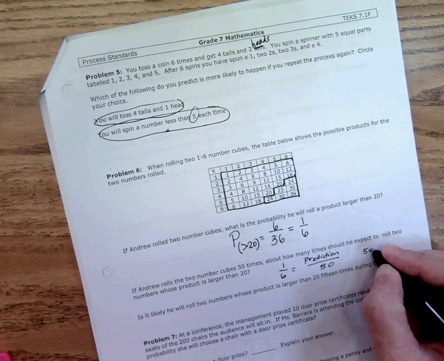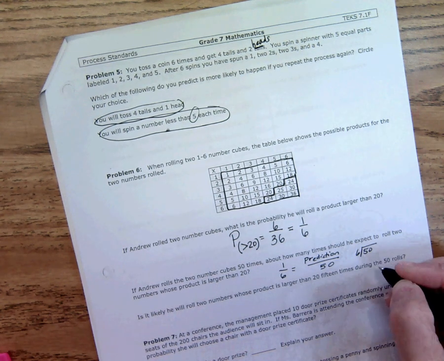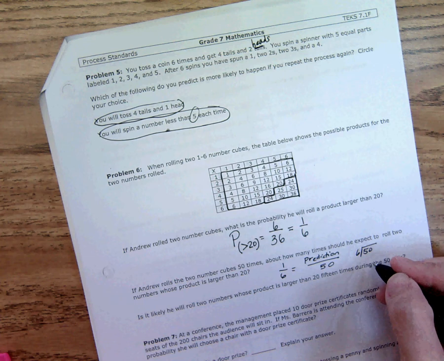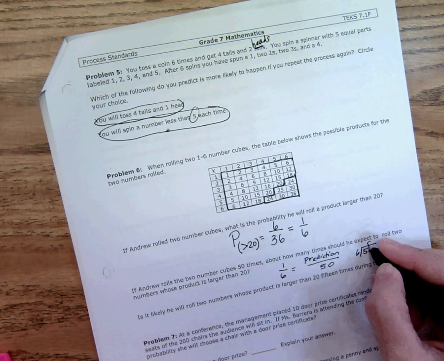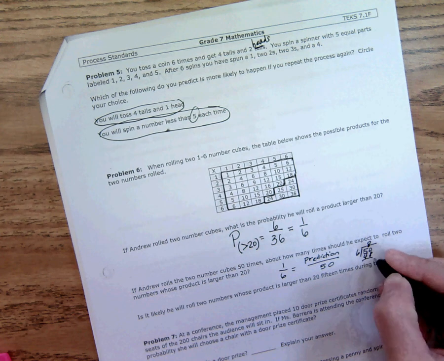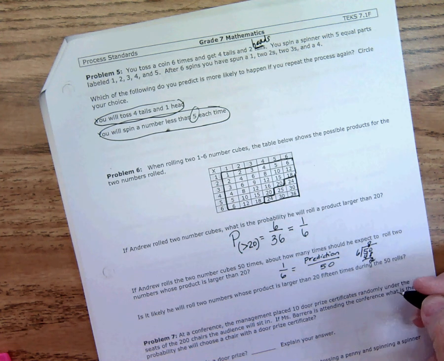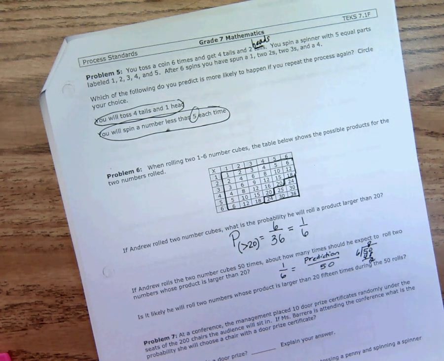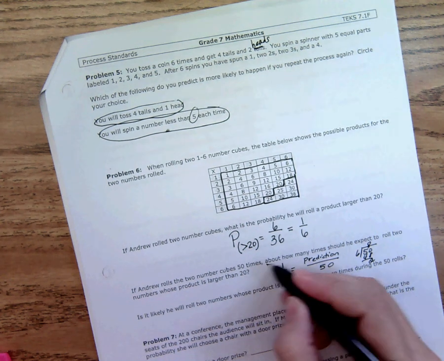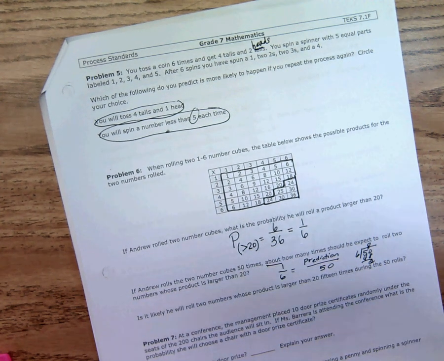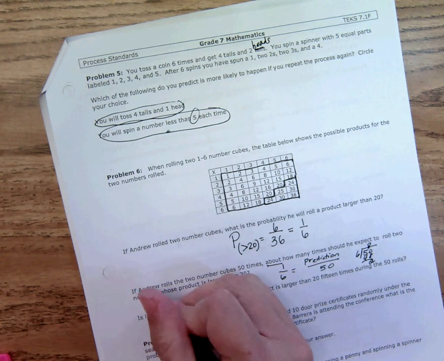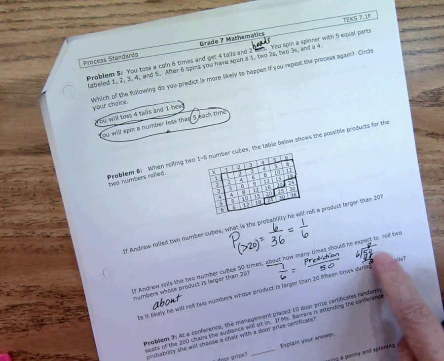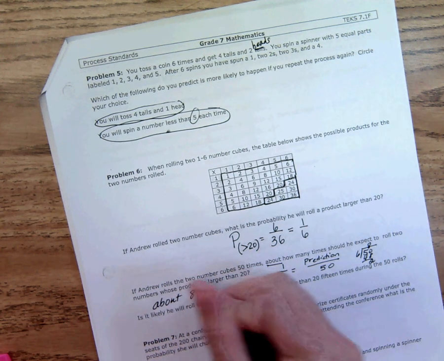So 50 divided by 6, I know that 6 times 9 is 54, 6 times 8 is 48 with a 2 remainder. So it does say about how many. So we're going to say about, even though this didn't go exactly evenly, 8 times.